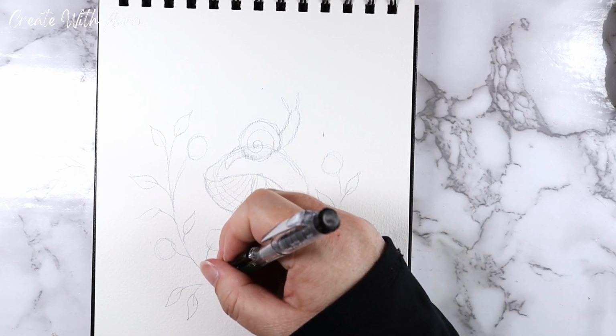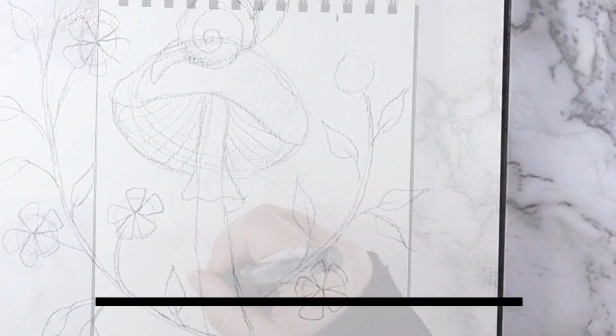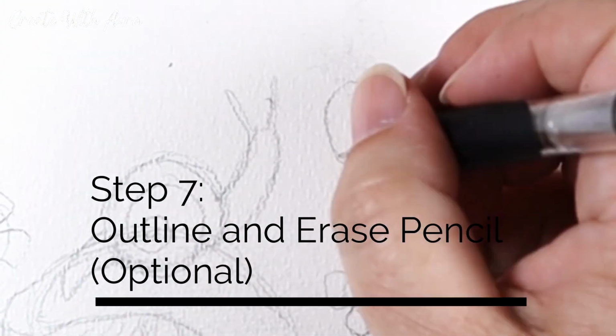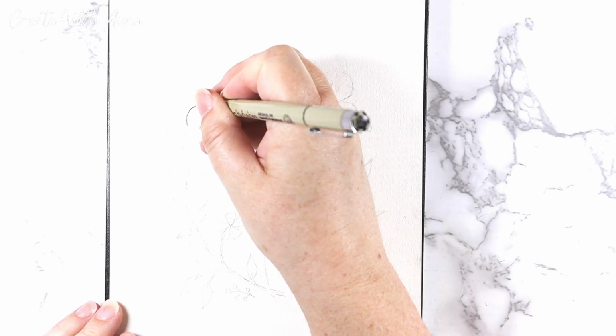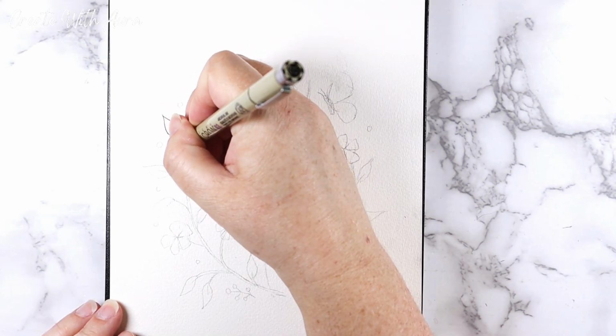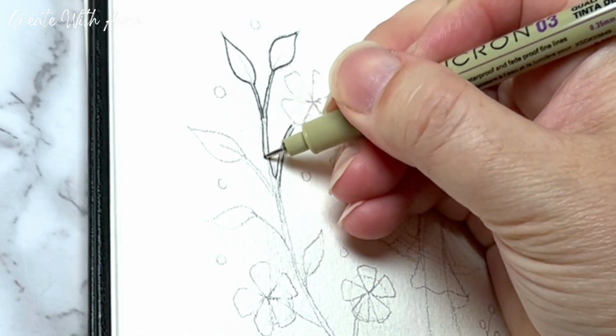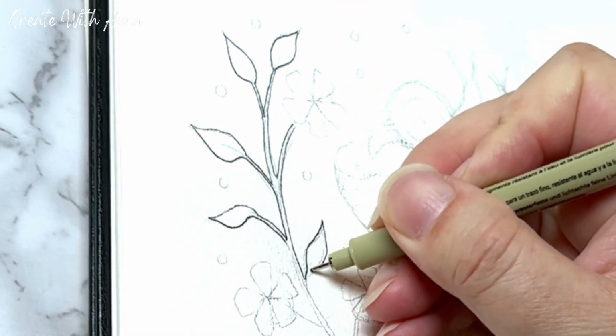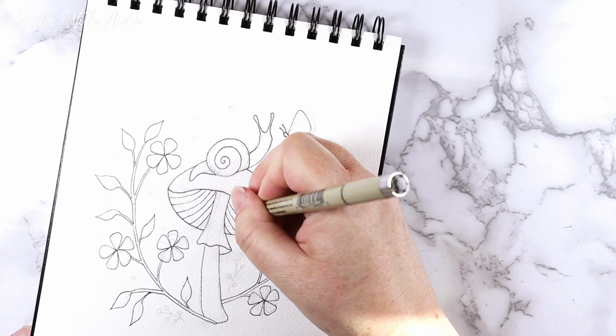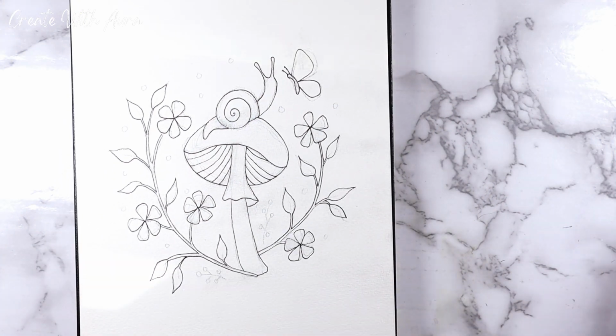Okay, on to step 7, the final outlines. So do your final outlines. I chose a waterproof Sigma Micron pen since it will make it easier to erase all the pencil marks that I don't want to keep. Once your line art is complete and the ink is completely dry, lightly and carefully erase all the pencil marks.